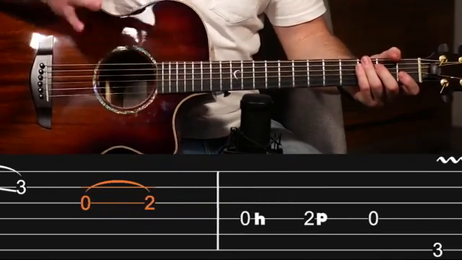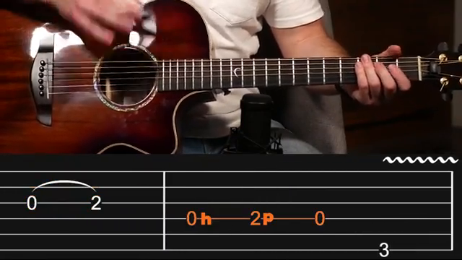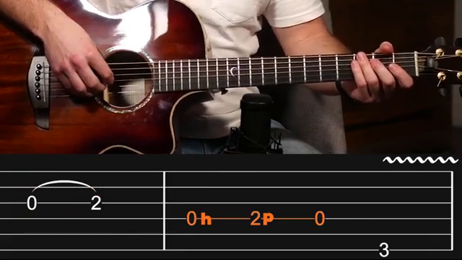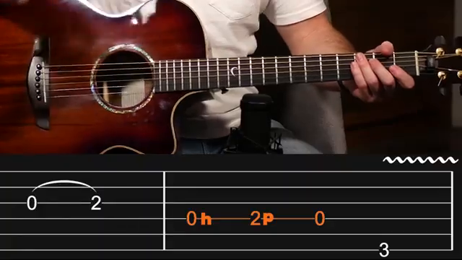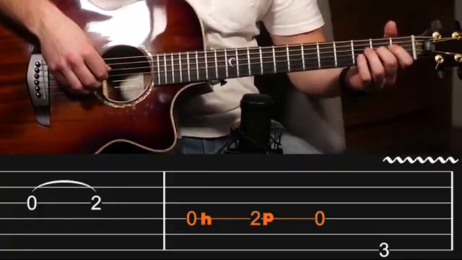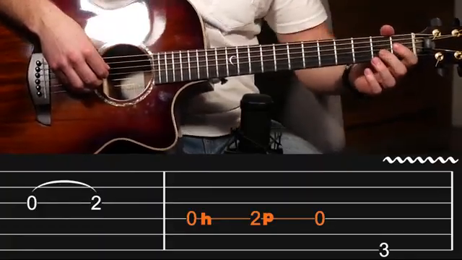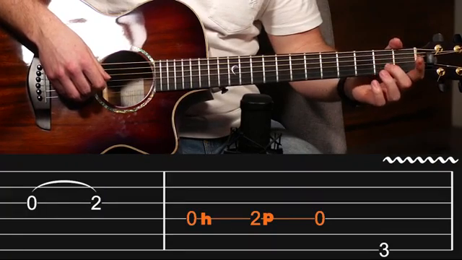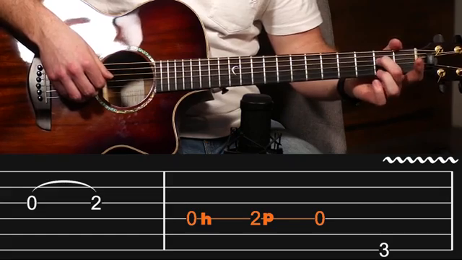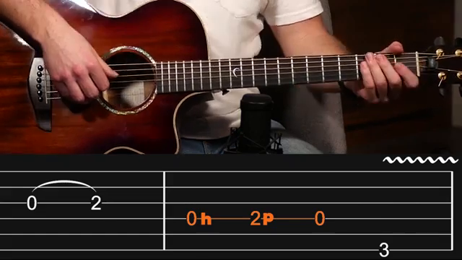Now next you'll see this collection of notes written together like this on the D string. 0, H, 2, P, 0. In this situation, you're going to do a hammer-on followed by a pull-off. A pull-off is where you're on a fret and you flick down to a lower note without picking twice. In this situation, we've got a hammer-on before it, but this isn't always the case.